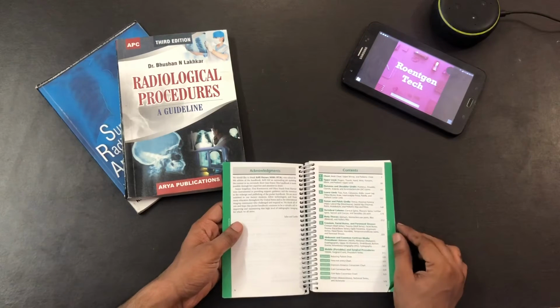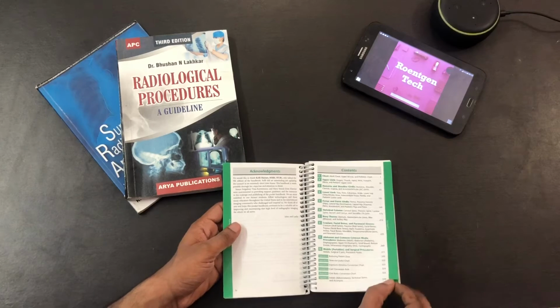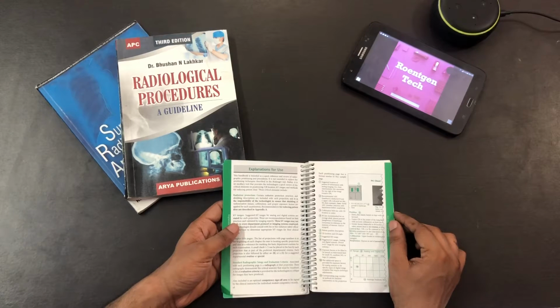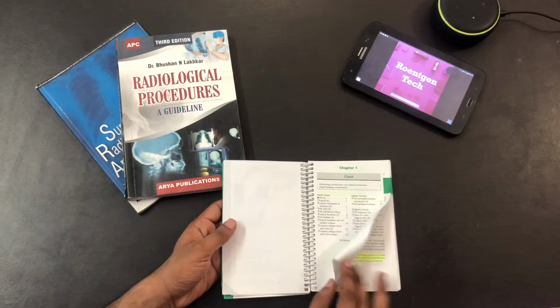This book is totally dedicated to radiographic positioning, which is the main and integral part of radiography. This book helped me to understand radiographic positioning in an easy way. In this book, radiographic positioning is defined in a very systematic way.